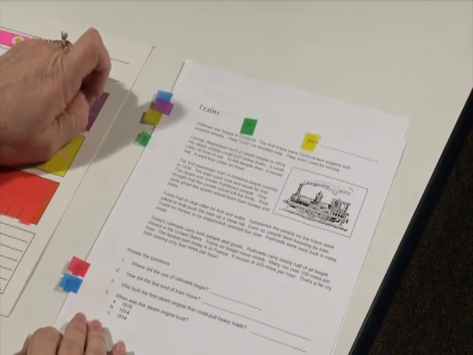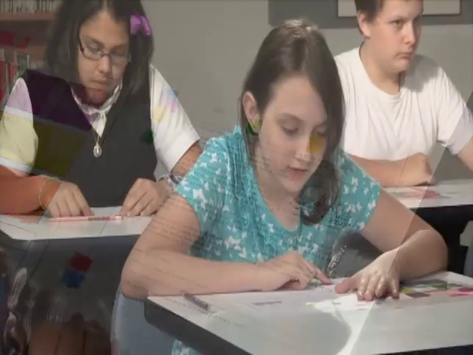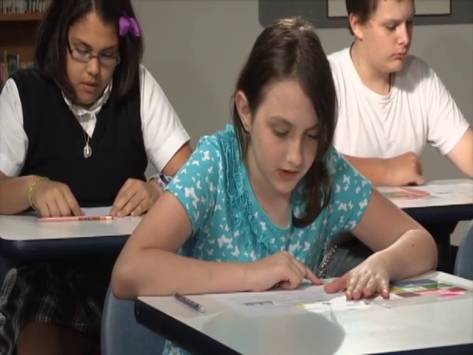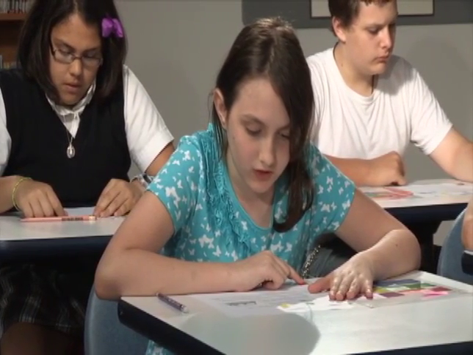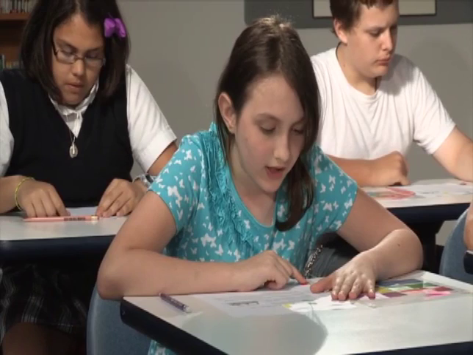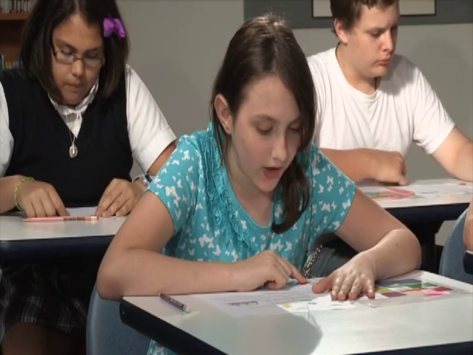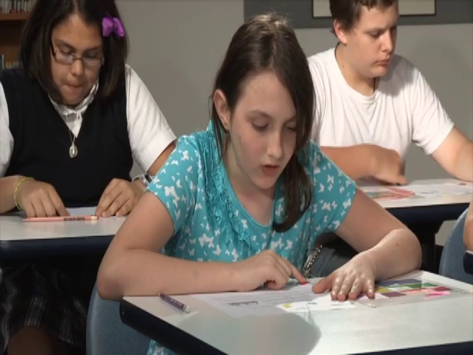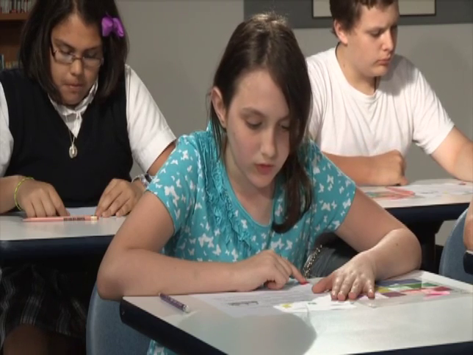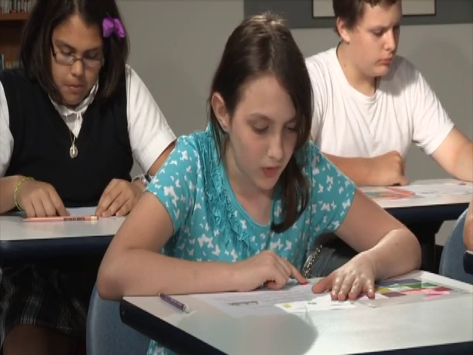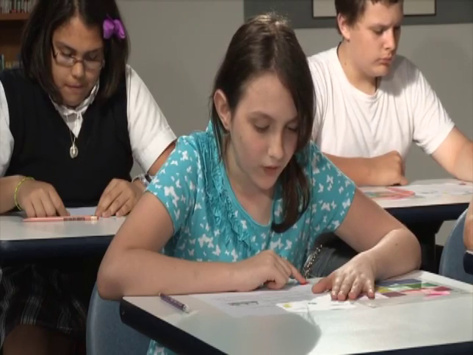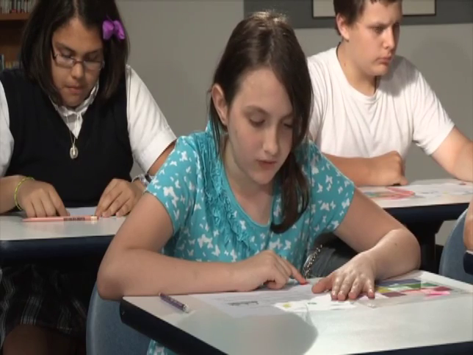Okay, Ashton, would you read the next paragraph for us? George Stephenson built a steam engine in 1814. His steam engine could pull heavy loads. It could carry 30 tons of ore to the people. Then it moved fast. It went for miles an hour.